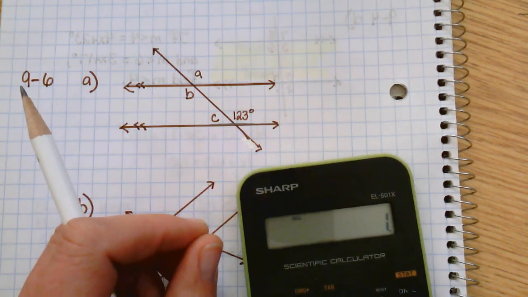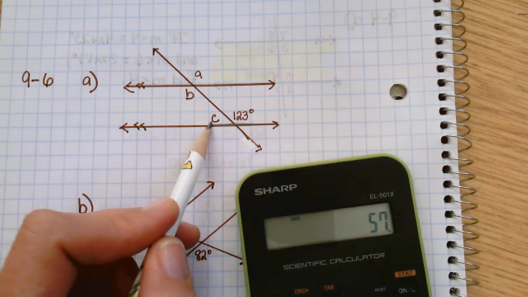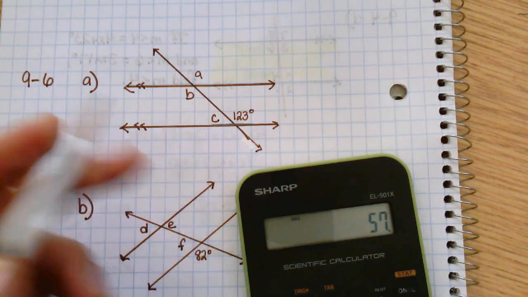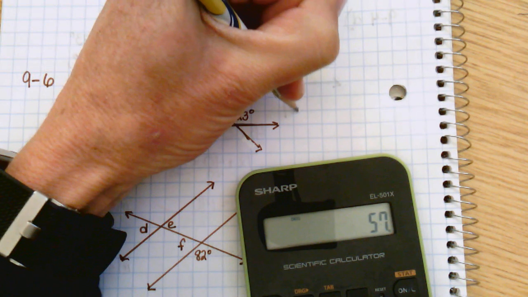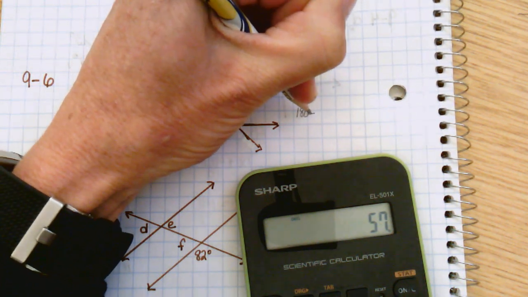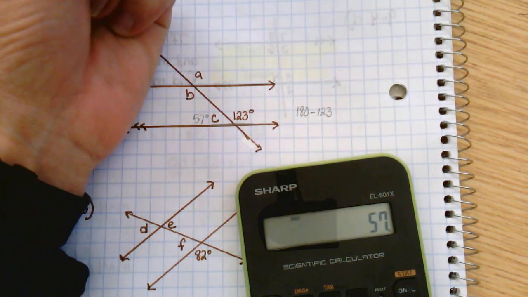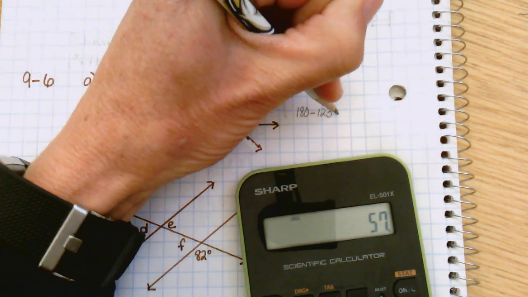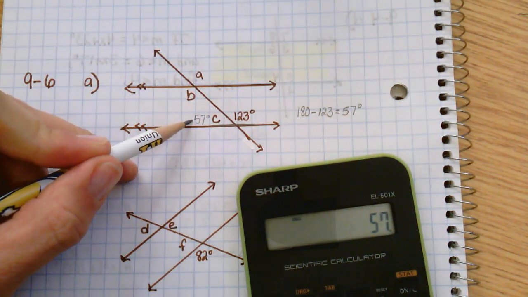If I did 180 degrees minus 123, I find that angle C would have a measure of 57 degrees. Again, what I did there was take the sum, 180, and subtract the angle measure that I knew, 123, to find that angle C would be 57 degrees.